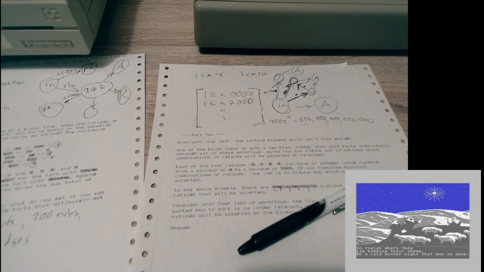And I'll start with a packet P that is 1 to 4000.